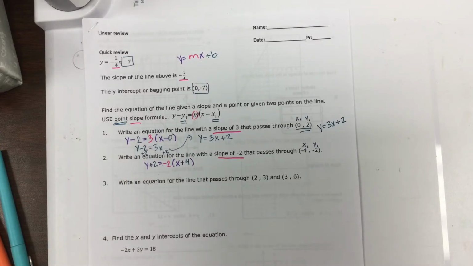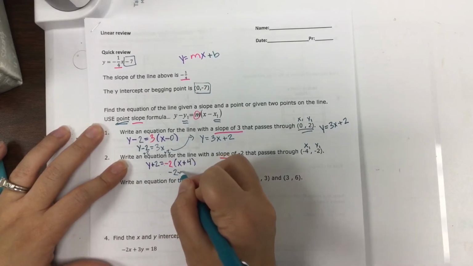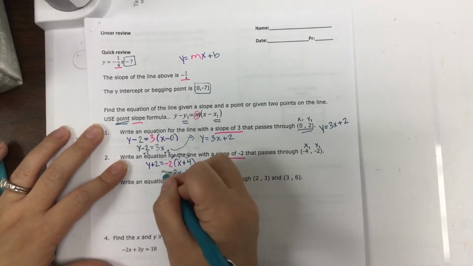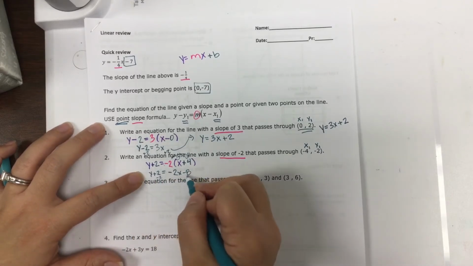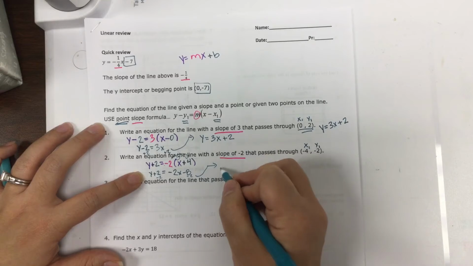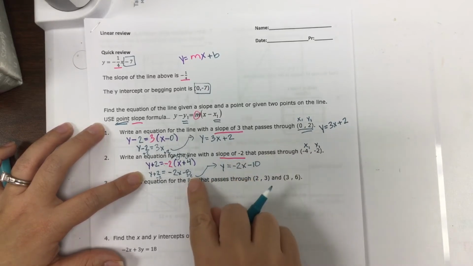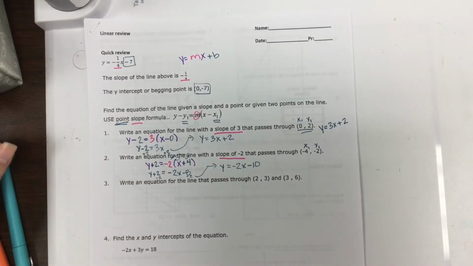We distribute. When we distribute, it's only that -2 goes into the parentheses. So where my -2x minus 8 comes from. Everything in front is still there. Because the y needs to be isolated, we will subtract the 2 from both sides, leaving us with y equals -2x minus 10. Make sure you're using your calculator to verify your arithmetic, especially when you have those negatives involved.